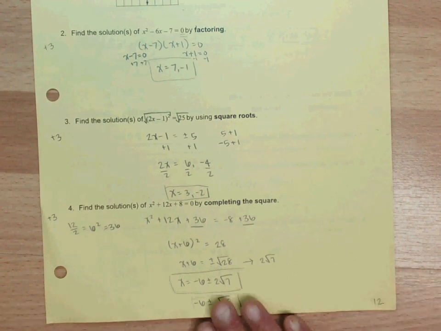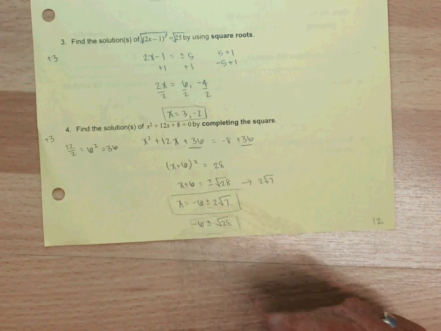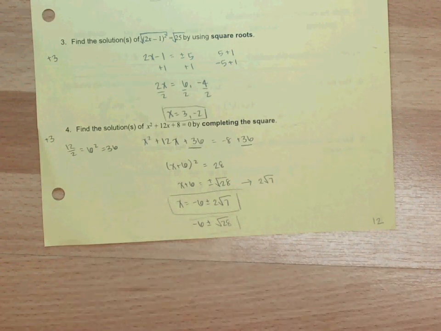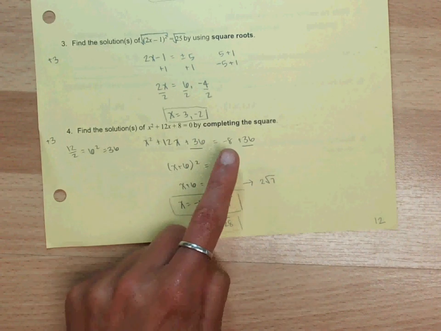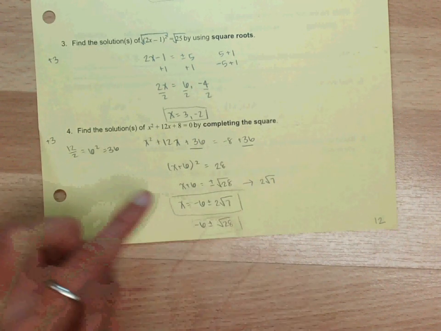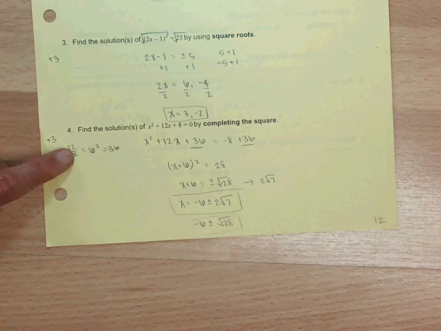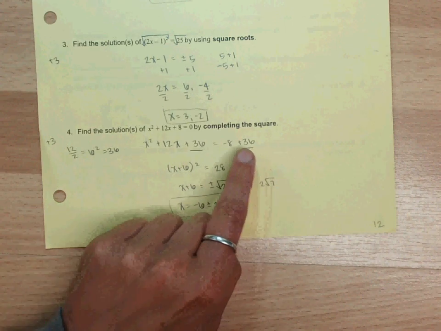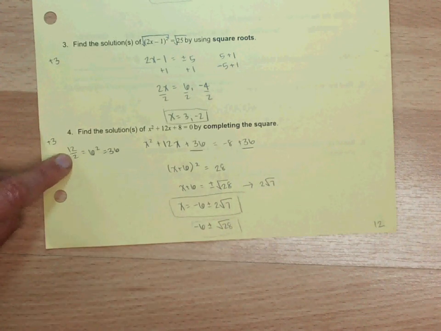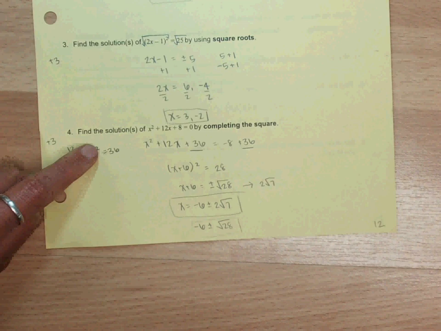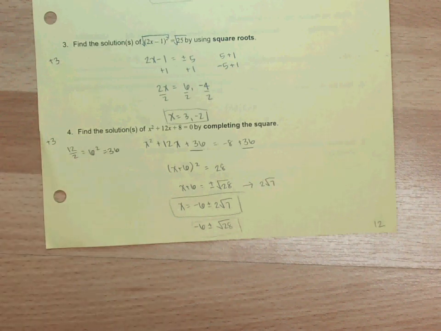Problem number 4 is finding those solutions by completing the square. Remember, with completing the square, you want to make sure that you have that 8 on the other side. So first thing I did was subtract that, and then you want to use this b over 2 and square it in order to determine what that c value is that you add to both sides. So I did 12 divided by 2, and that gave me 6, and then 6 squared is 36. So when I factored the perfect square trinomial, I got (x plus 6) quantity squared, and when I added -8 plus 36, I got 28.